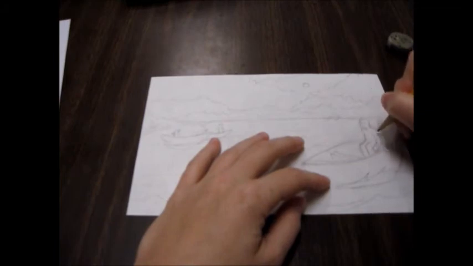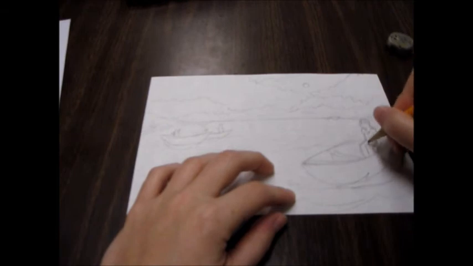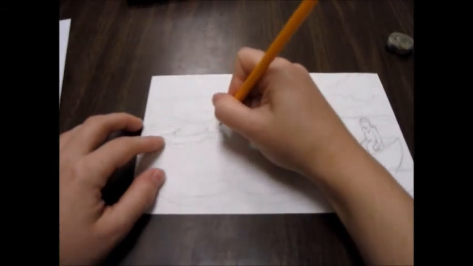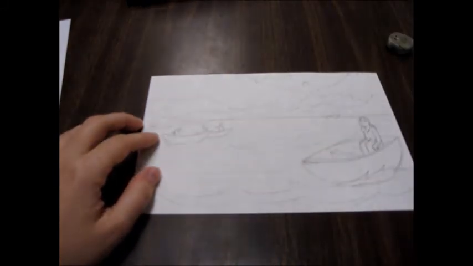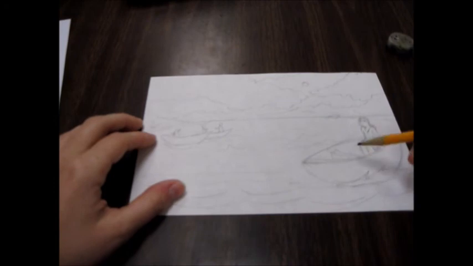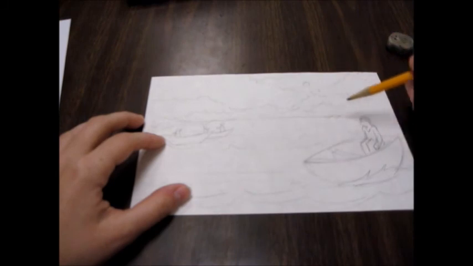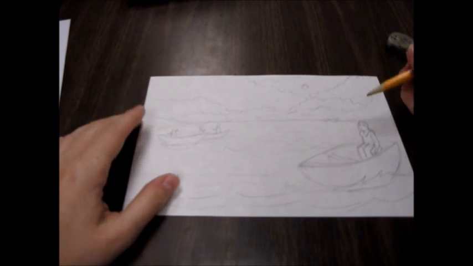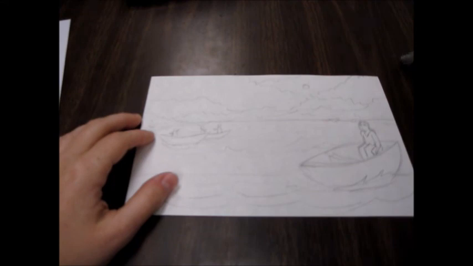Okay, so we made this boat scaled up bigger because he's closer. And we made these boats smaller, and these little people, because they are further away. So they're scaled down. So if we compare the objects, we can tell foreground, bigger objects, middle ground, smaller objects, and finally, background has very small objects. Okay? And this goes for any kind of picture you want to draw, any kind of place.